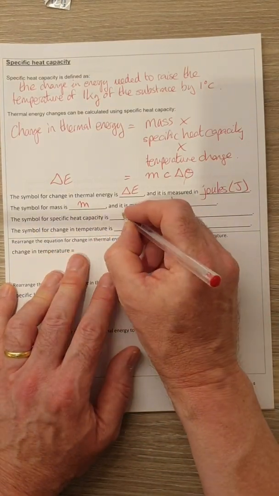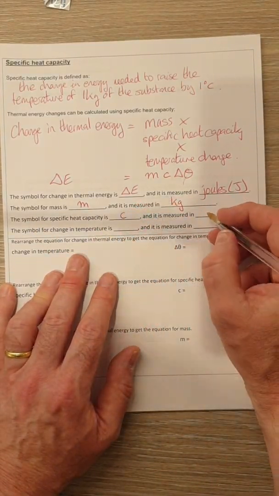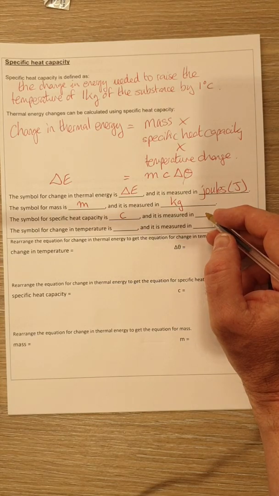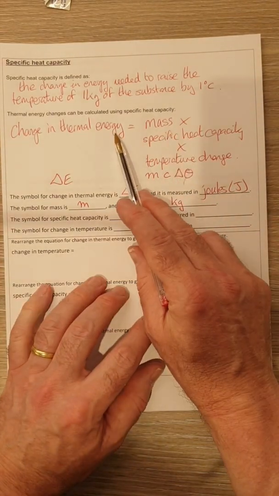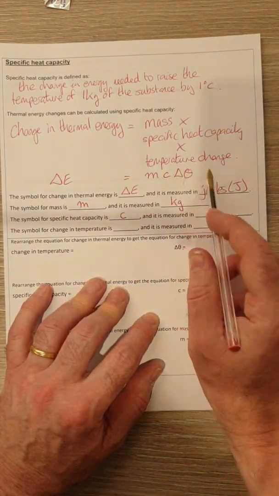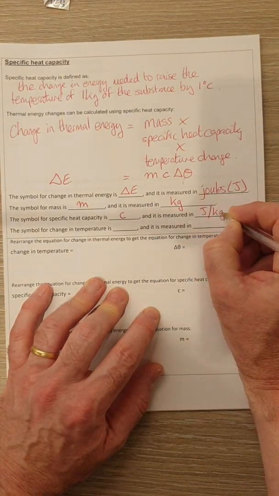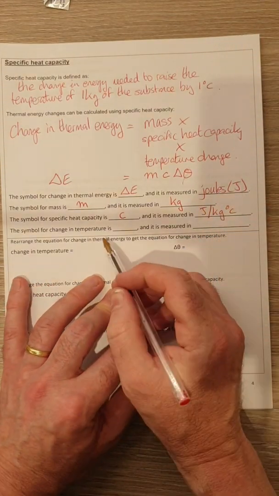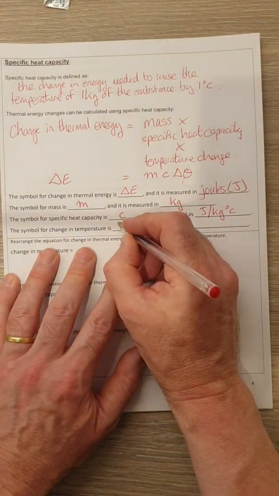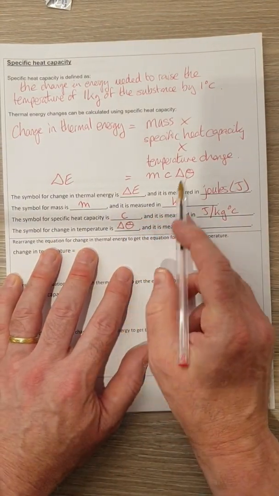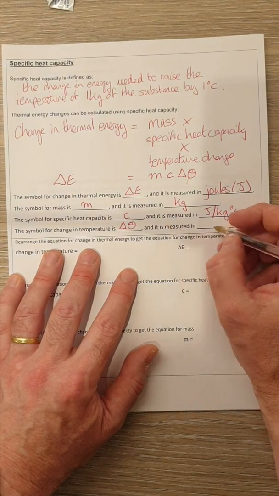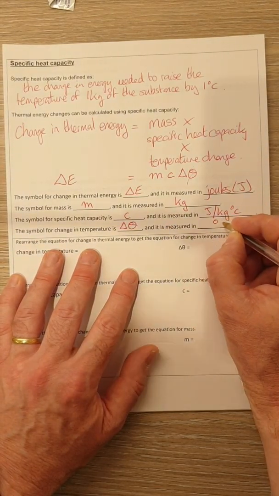Symbol for specific heat capacity is C, measured in, well, we've got joules, kilograms, and the temperature. So it's joules per kilogram per degree. And the symbol for change in temperature is delta theta, the Greek letter, and it's measured in degrees.